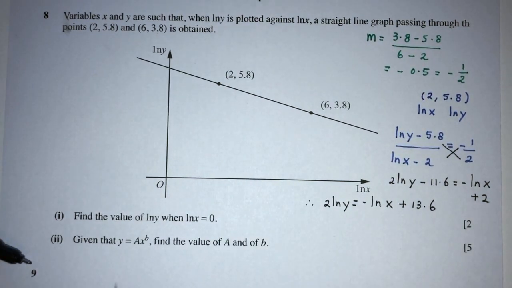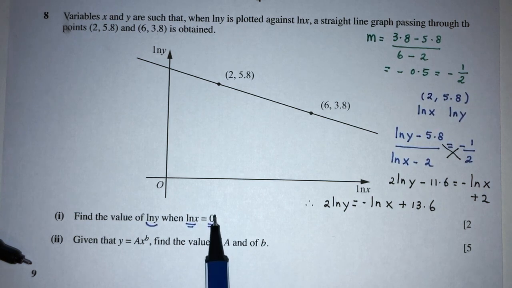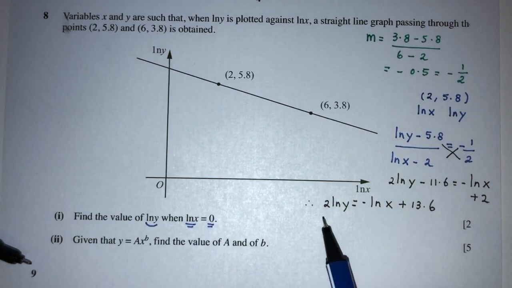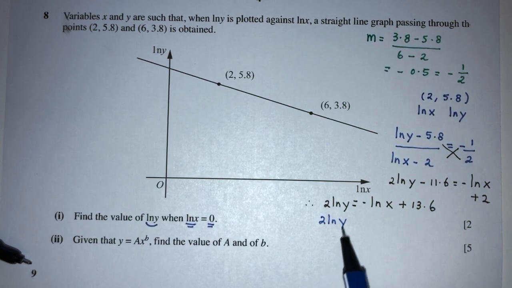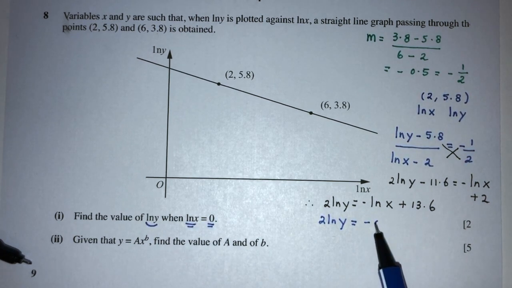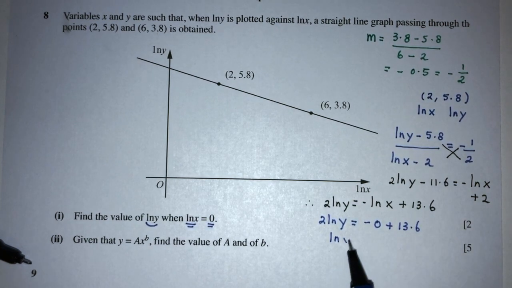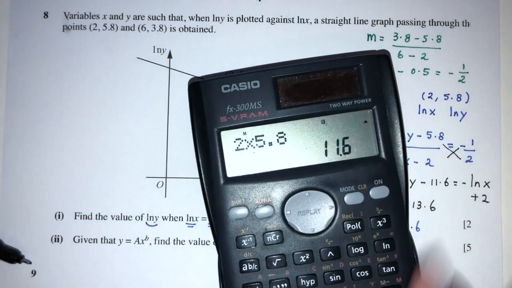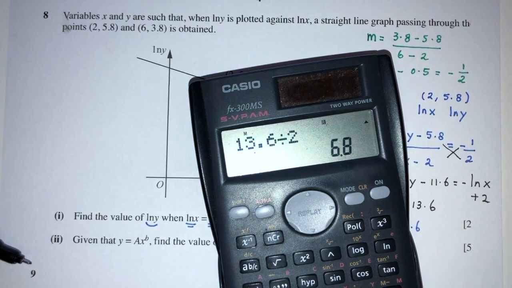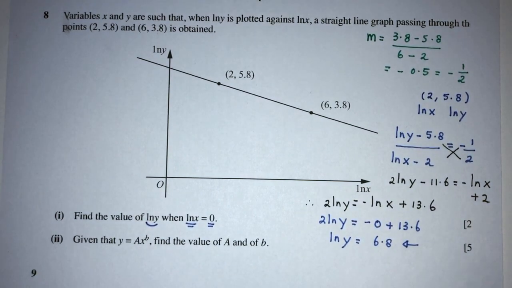Now, we have to find the value of ln of y when ln of x is equal to 0. So we replace this value by 0 to find this value. So here we have 2 ln of y equals, replace this by 0, so minus 0 plus 13.6. So ln of y has to be 13.6 divided by 2. That will be 6.8 as your answer. Ln of y will be 6.8. Let's move on to the next one.